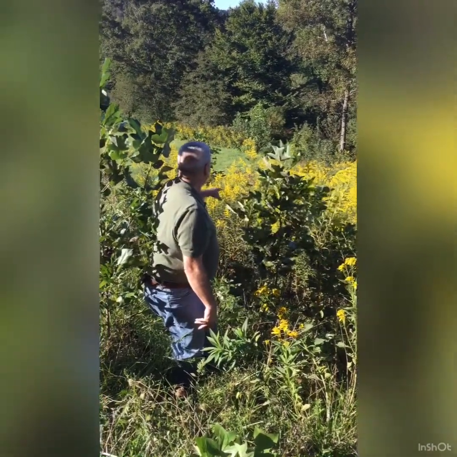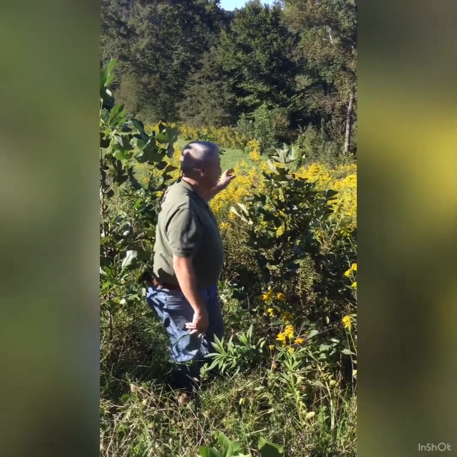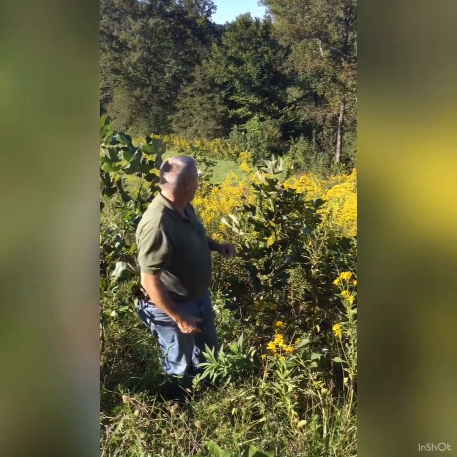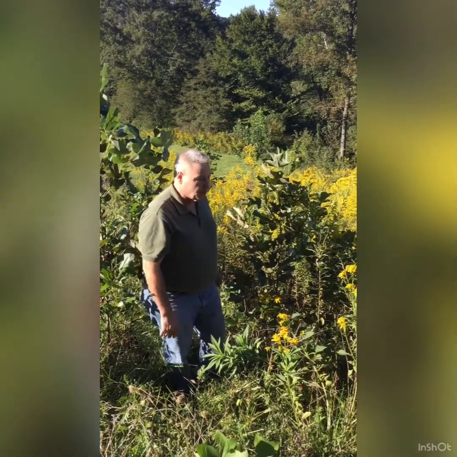Okay, for example, back in here we have the honeybee. On these goldenrods back in here, there's honeybees. So if you were in an area and you saw some type of insect, you would want to go ahead and record that as well, even if it's as you were doing your plot.